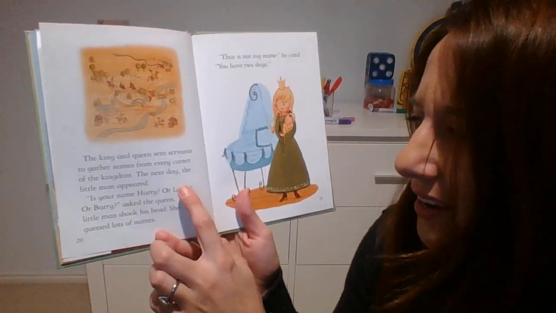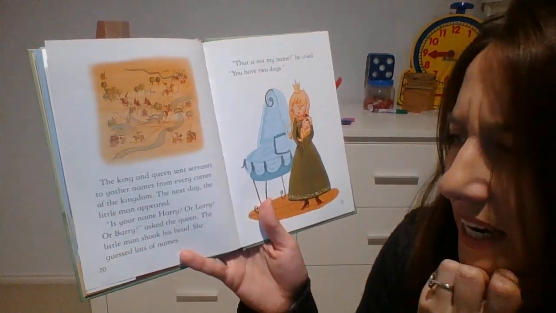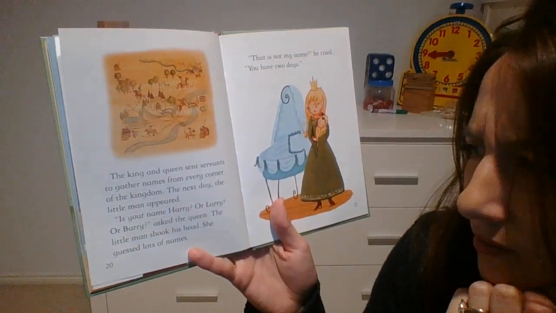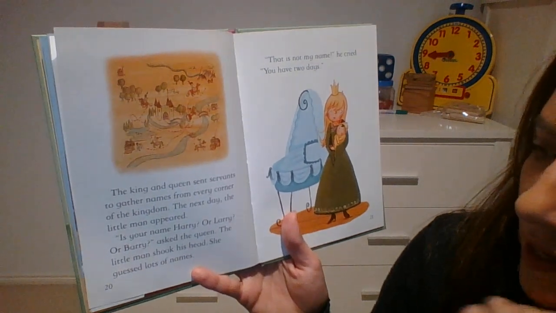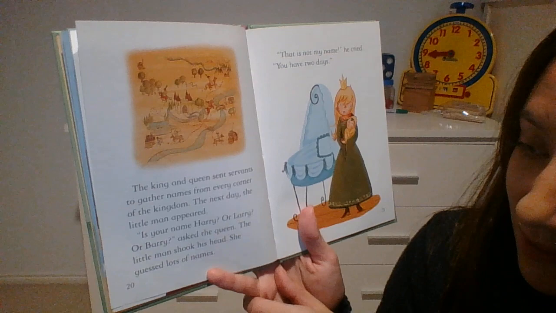The next day, the little man appeared. "Is your name Harry or Larry or Barry?" asked the queen. The little man shook his head. She guessed lots of names.